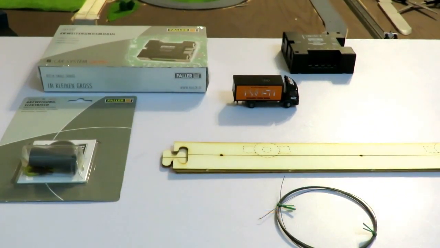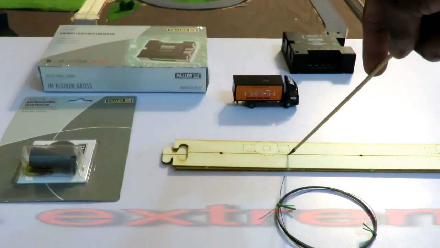Okay, here are the basic follower items that are required to actually run and operate the digital system. First of all is the expansion module, the charging unit, the actual 3.0 vehicles, laser street.